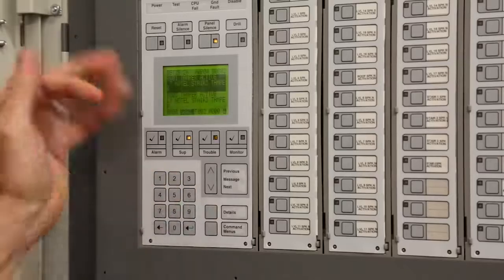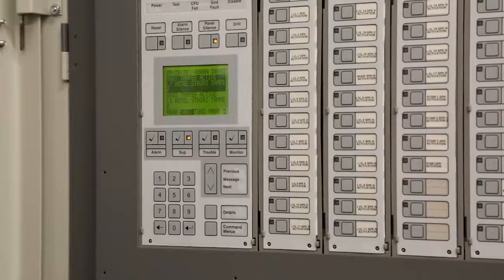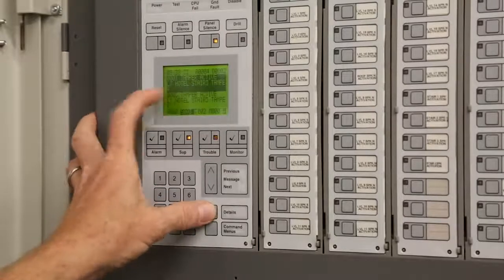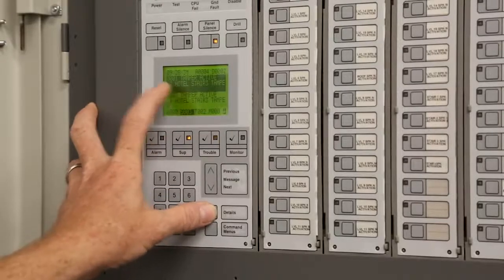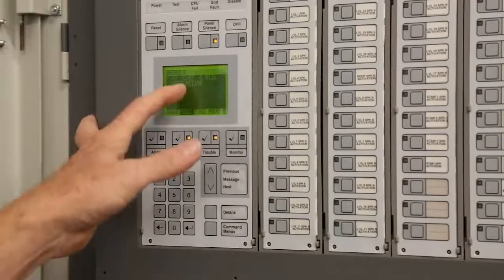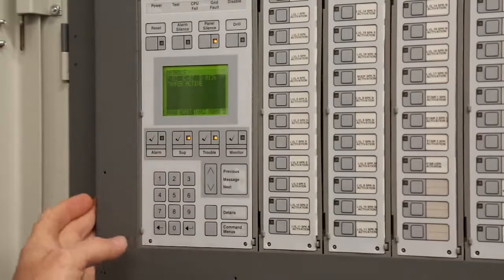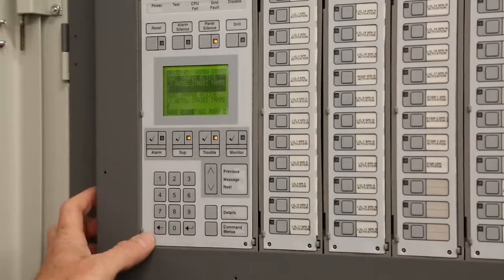Same thing if it comes in alarm, what I'll show you. If you don't quite understand the description and you go there and you're not quite sure that device is it, you can always scroll to whatever this is. Like for instance, this one right here is the tamper valve that's shut. Hit details. It'll actually show you the device number. There's a sticker on each one. So that's how you disable.